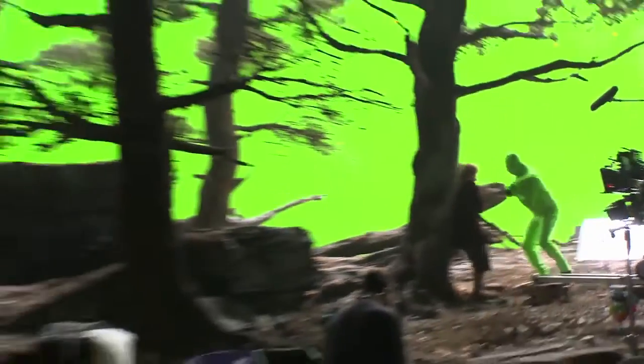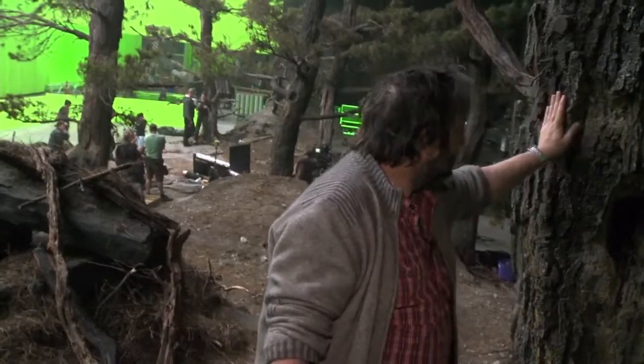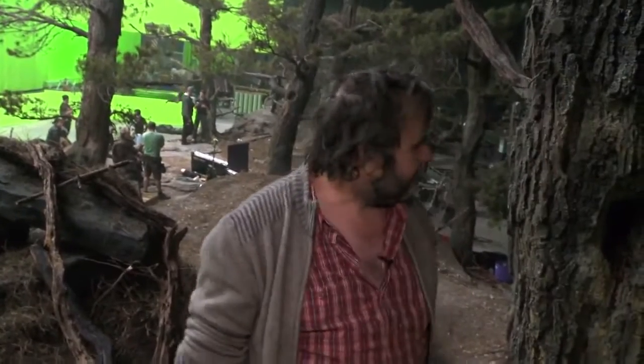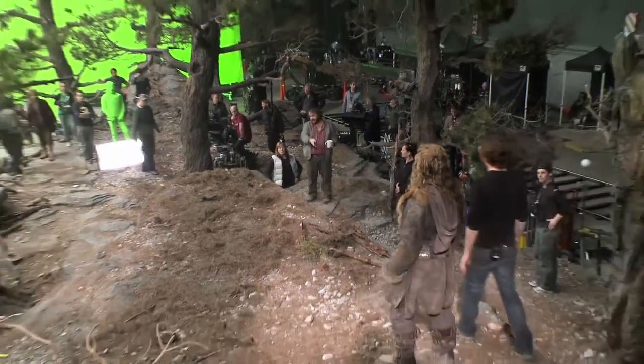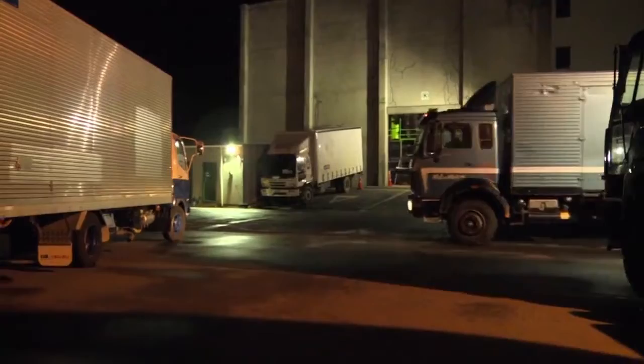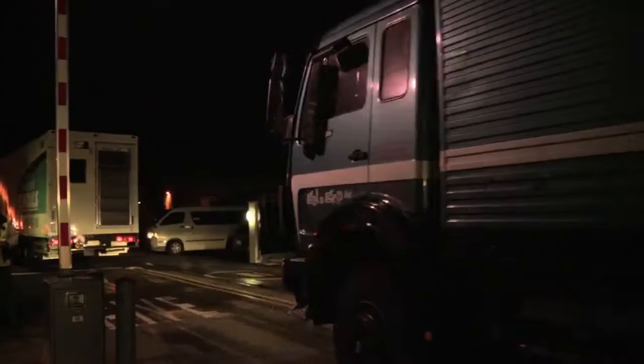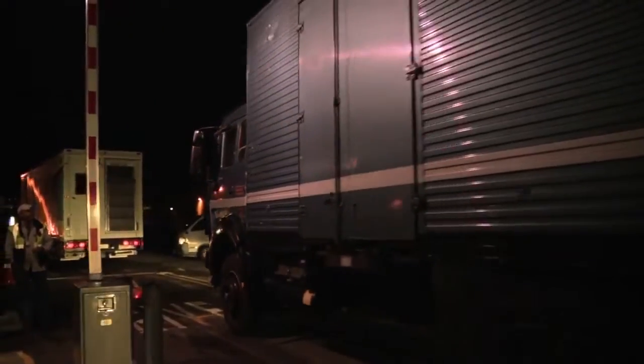Anyway, I've got to get back to set. It looks like they're almost ready for me down there. We're actually shooting today, as you can see, in a pine forest, but it's not really a pine forest. It's a polystyrene and plaster pine forest. But very shortly, we're going to be leaving the studio and moving on to locations for a few months. So the next time we see you will be from a location somewhere in New Zealand. Catch up with you soon.